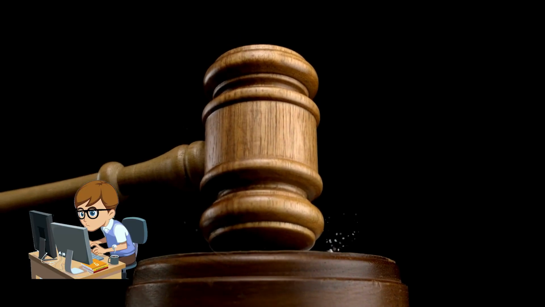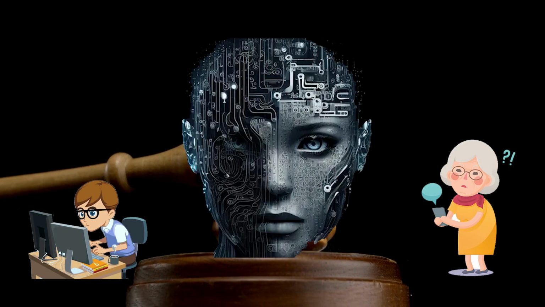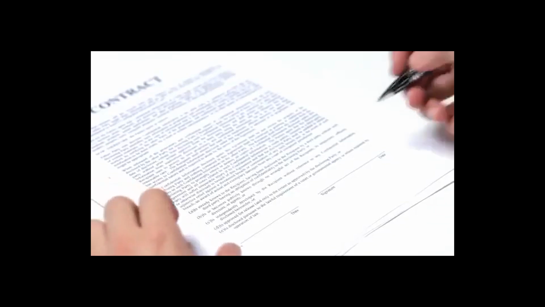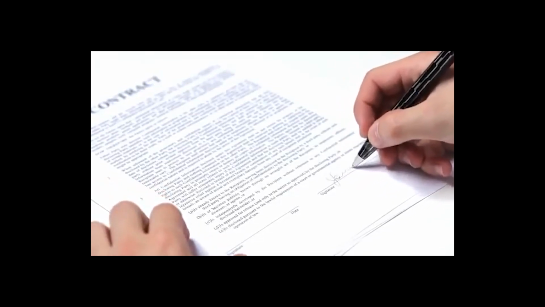There's also the question of ownership and copyright. If an AI composes a beautiful piece of music or creates a stunning artwork, who owns it? The programmer, the user, or does the AI itself have rights? These are complex legal and ethical questions that we are only beginning to grapple with.